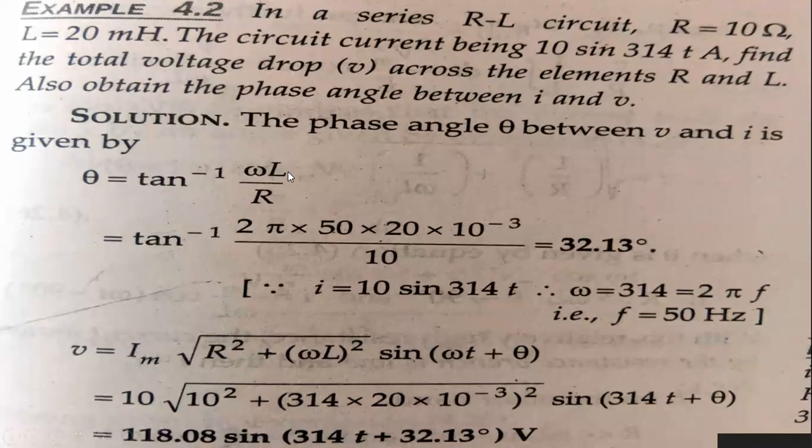Theta is equal to tan inverse of omega L by R. These expressions are already derived, so directly you may consider that the phase angle theta between the V and the I is given by this statement, which should be there before starting the solution. So note down: the phase angle theta between the V and the I is given by theta equals tan inverse of omega L by R.